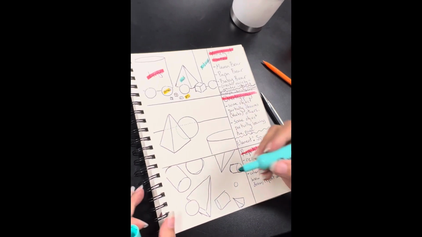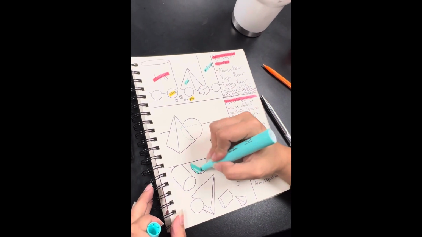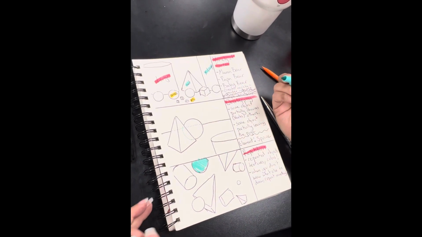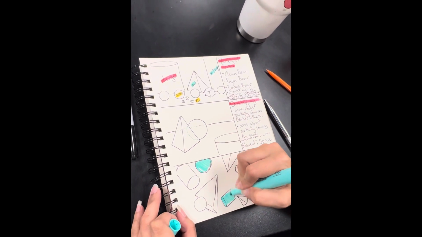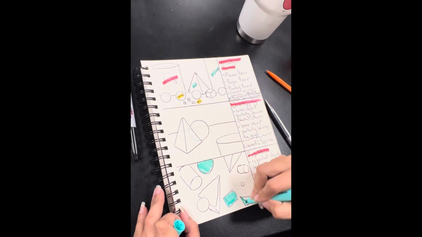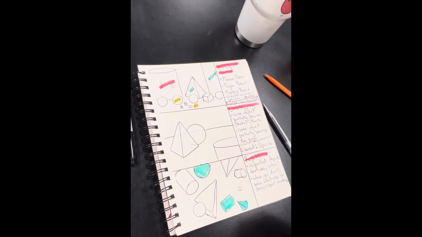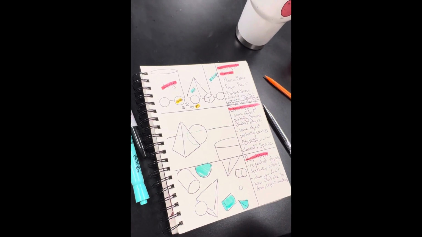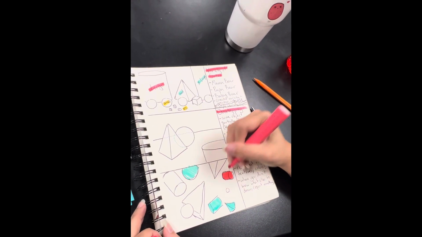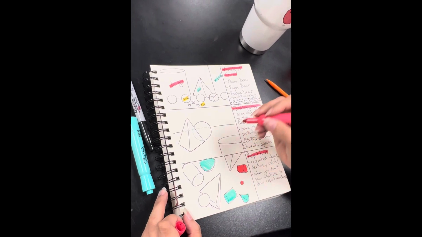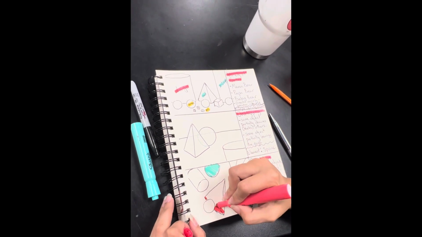We can also repeat colors. So for example, here I have a blue sphere, a blue cylinder, a blue pyramid, a pink cylinder, a pink sphere, and a pink pyramid.